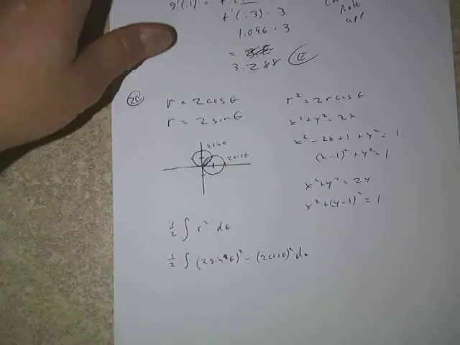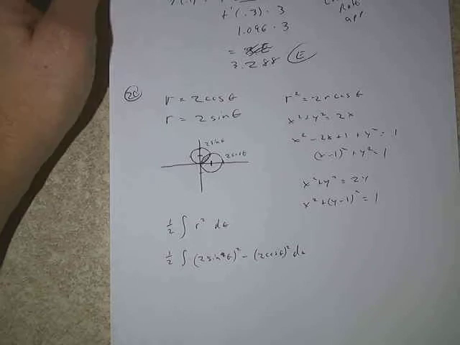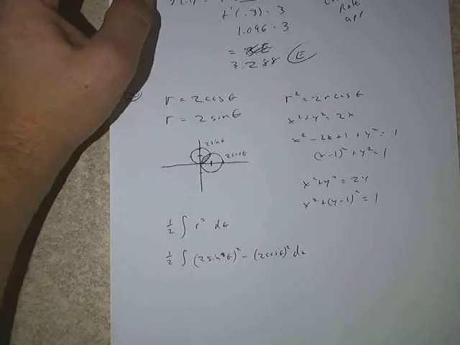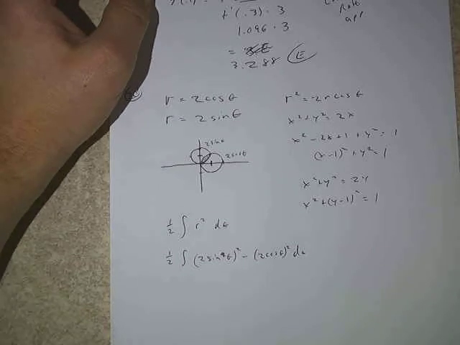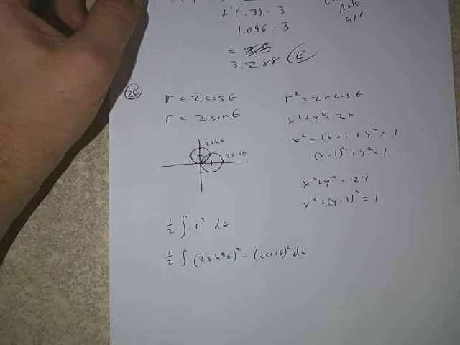But let's go. Anything else up through 20? Next part, 21 through 25.